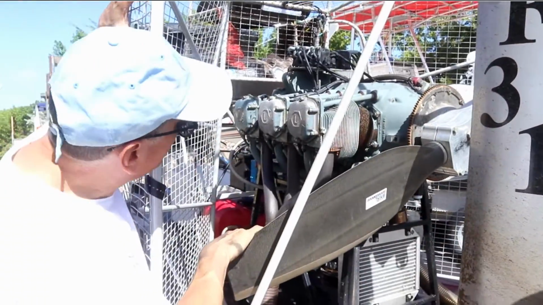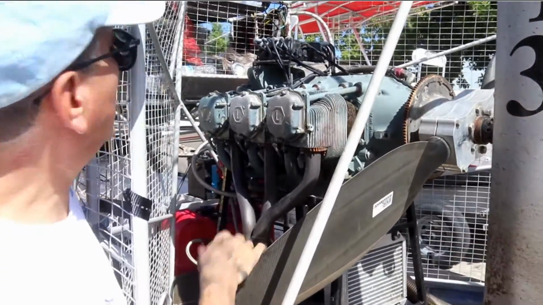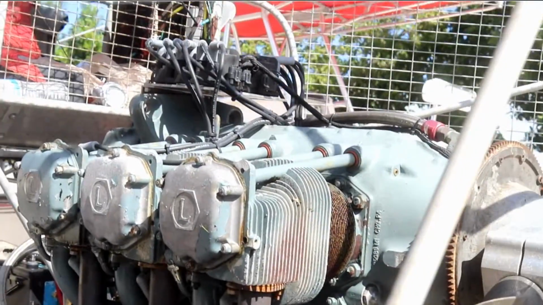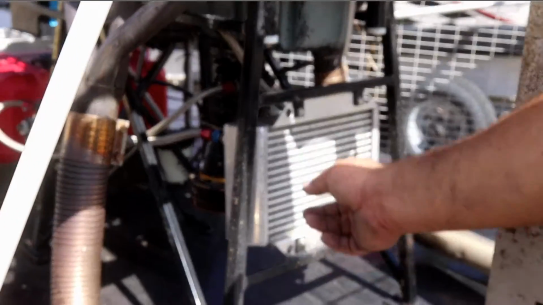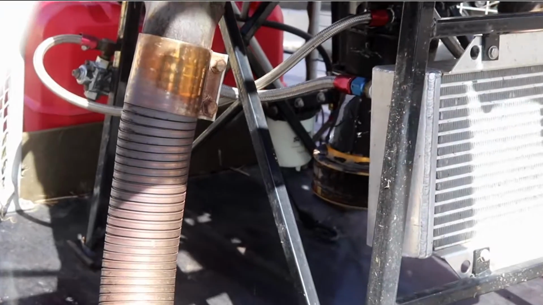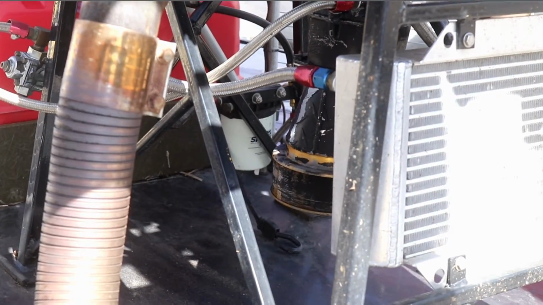This motor is a Continental. Actually, this is a Lycoming engine. It's an O-435. That's wonderful. And look at the radiator for the oil. That's for the cooling system, and this is a carbureted system. You see the carburetor is on the bottom, and the suction is in the bottom.